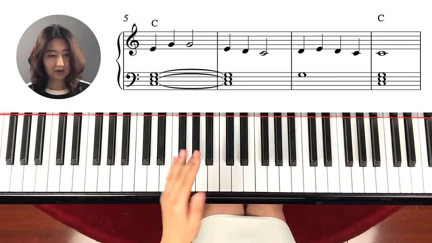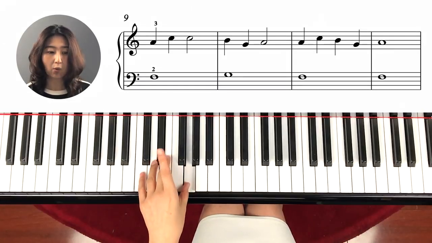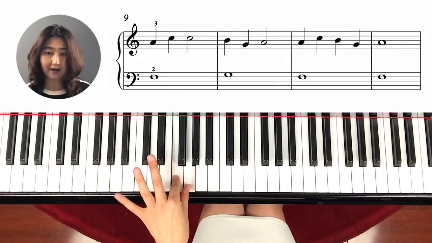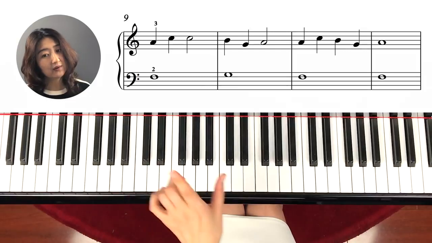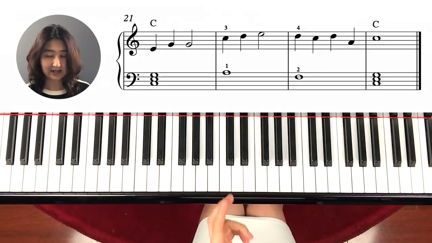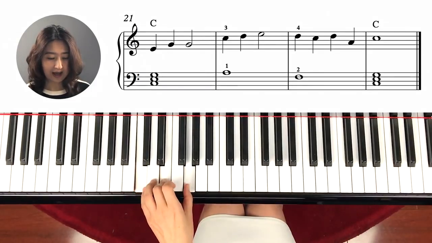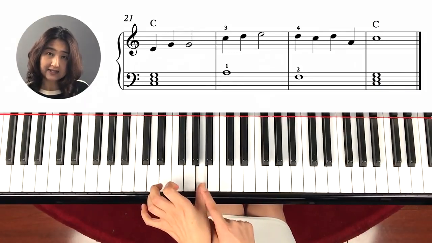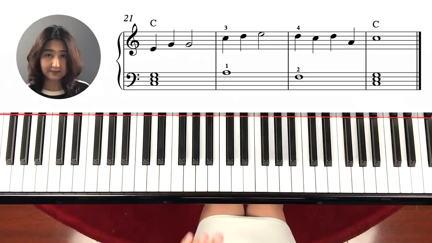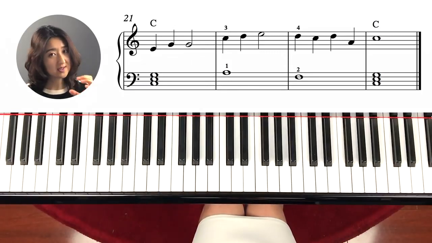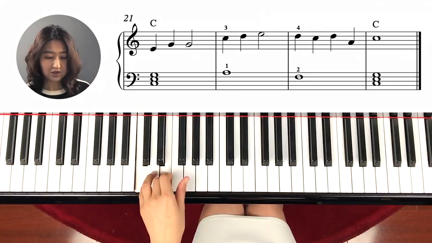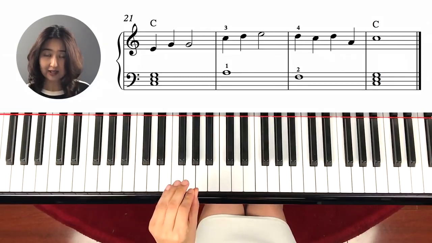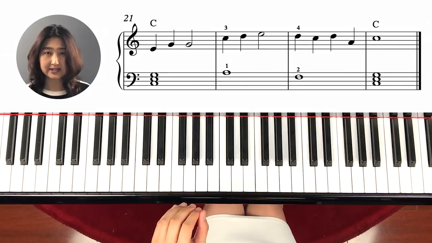Now the last note is either G or F or G or F. Except in the very last line and second measure, we have G stepping up to A. That's the only exception. Except for that, we only use a C chord or G, F. That's it. So the left hand is pretty easy.